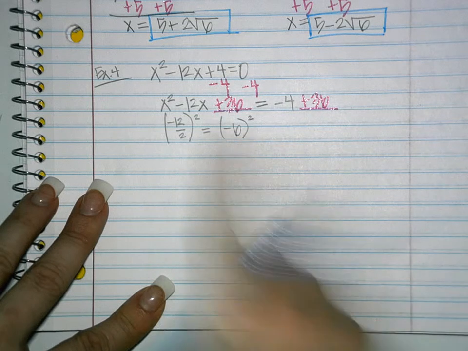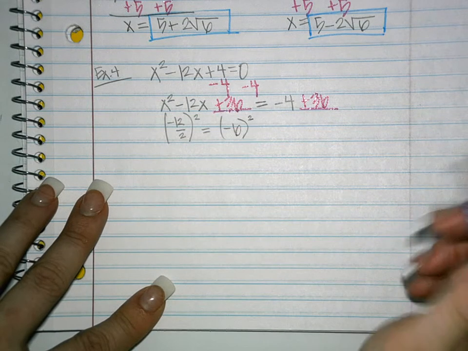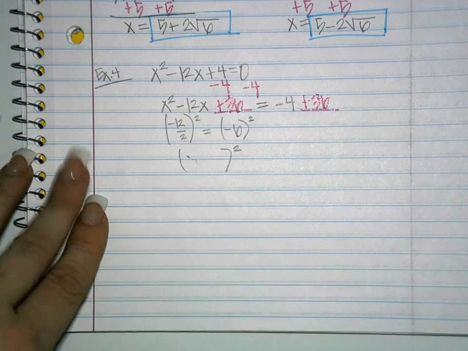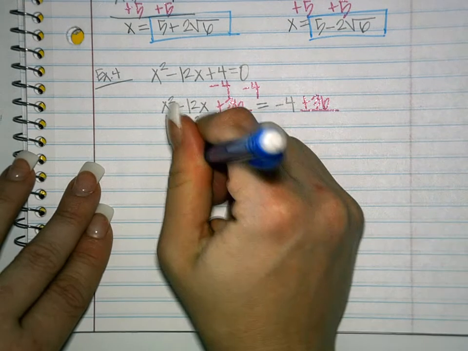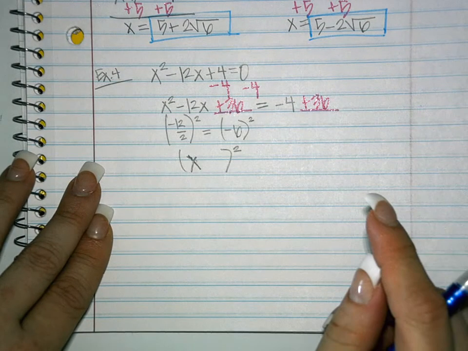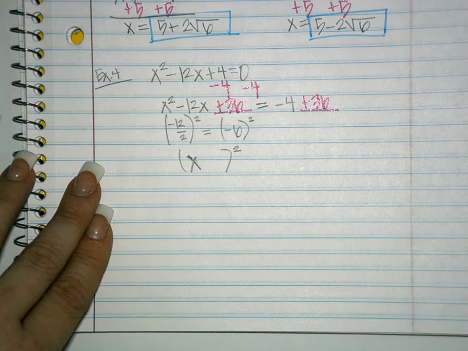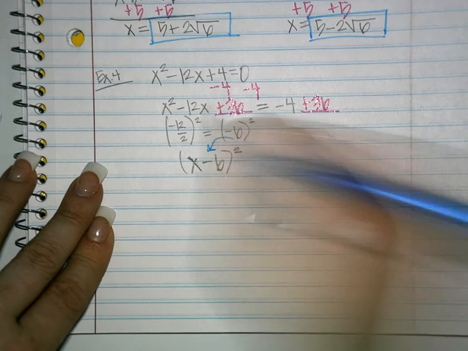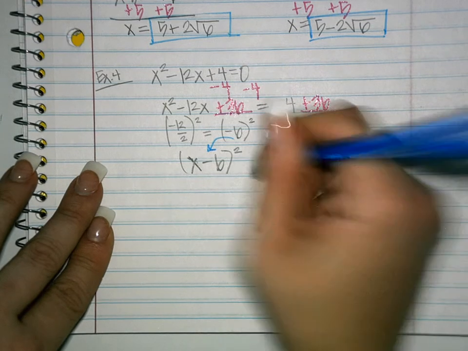Okay, how do we write this as a perfect square binomial? What goes inside with the x? Negative 6, and you know that because if you showed work, it's just right there, and you don't have to actually do any factoring. So x minus 6 quantity squared equals what?